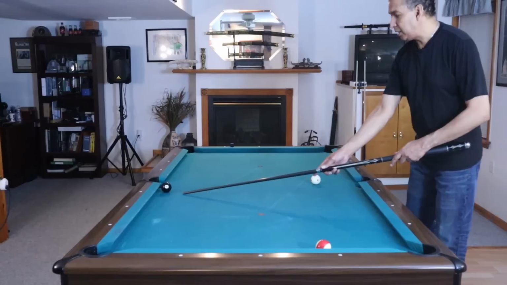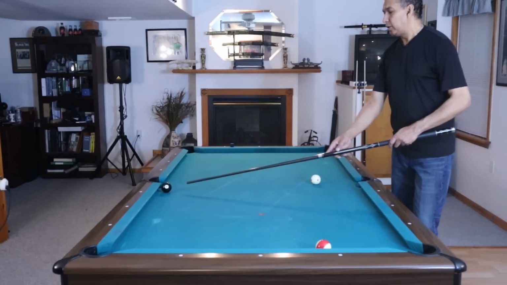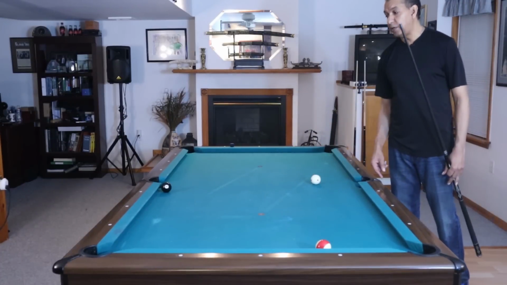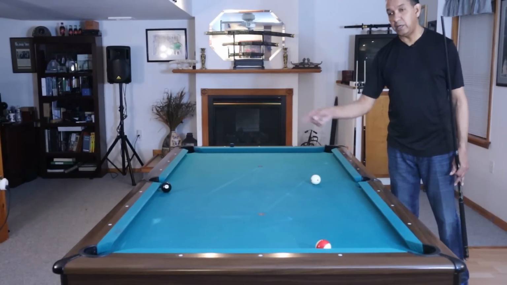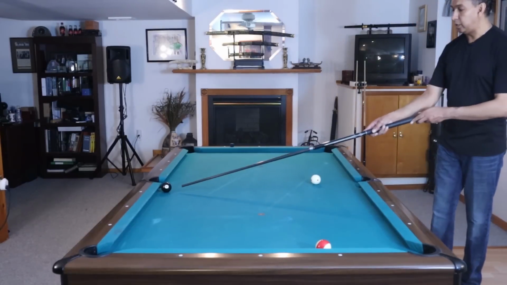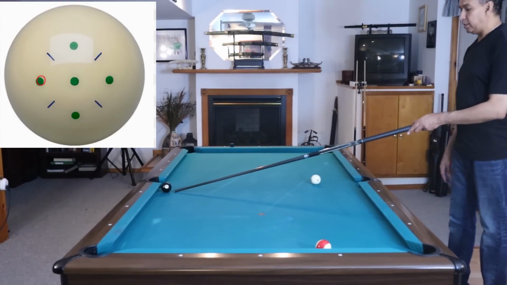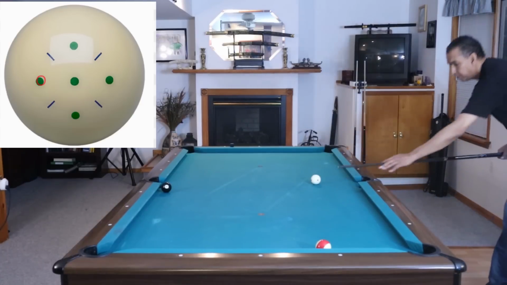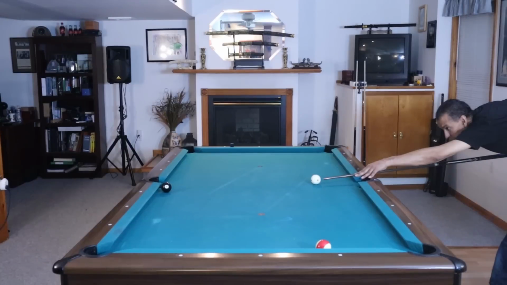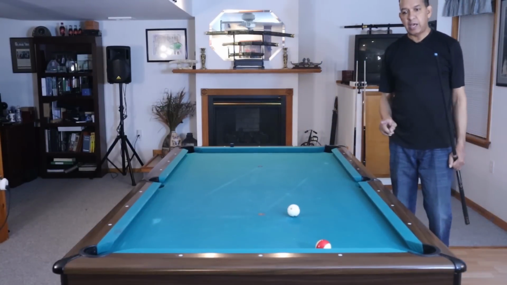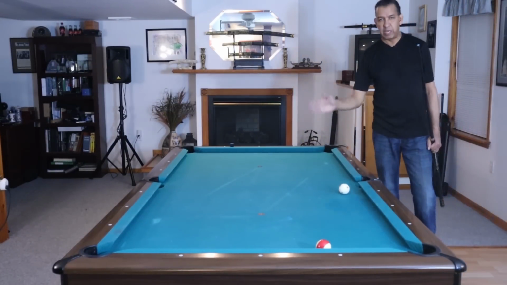So instead of trying to hit it here, what we're going to do is hit it almost full with, again, left-hand English, transferring right-hand English to a ball that we hit in that direction, which will be sending it back in this direction. Shot looks like this. That's how advanced players make those bank shots.